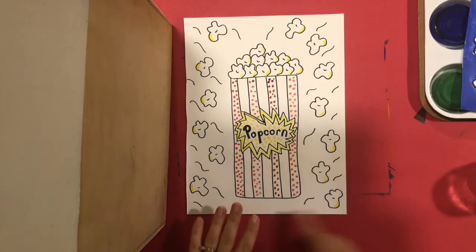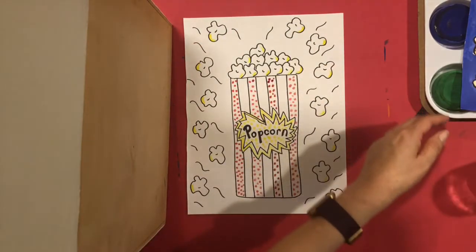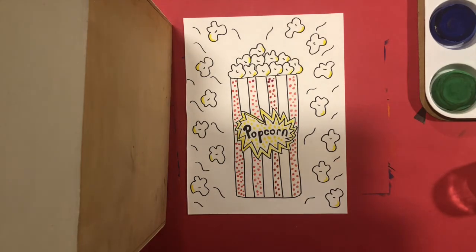Okay, so now I'm only painting my background around, and you can use any colour you like. I think on this one, I'm going to use green.